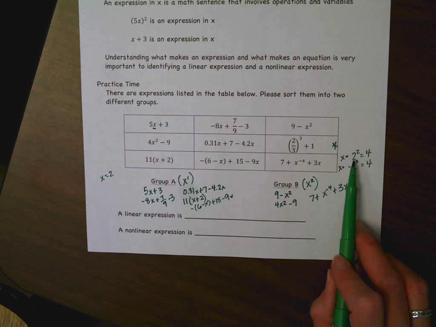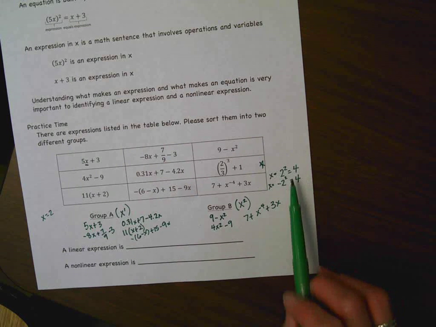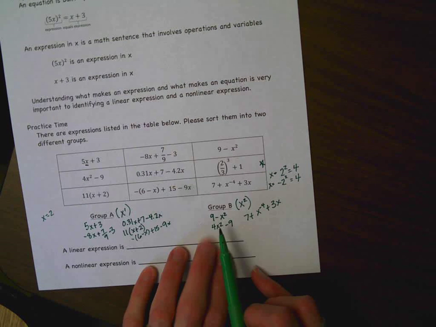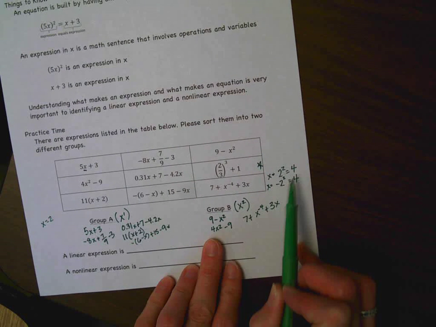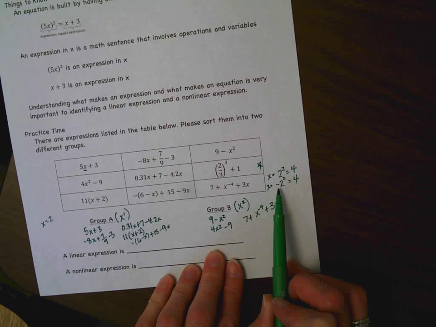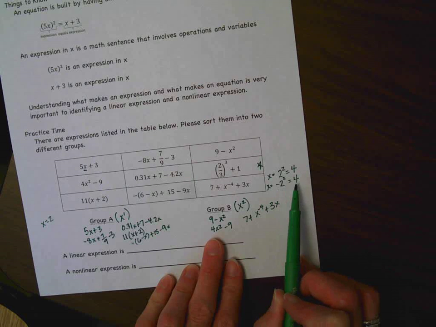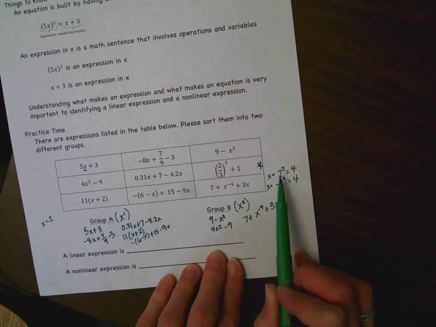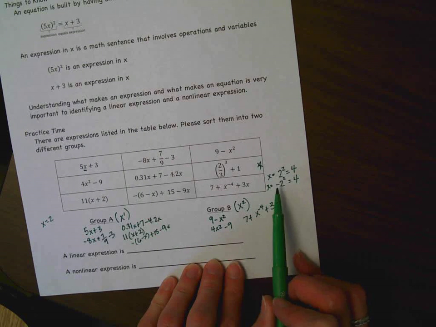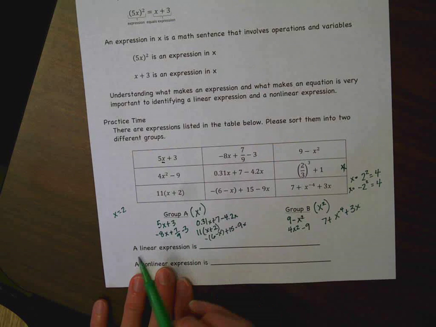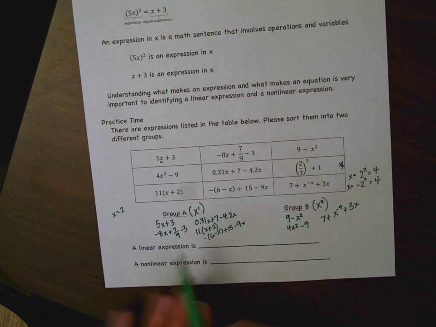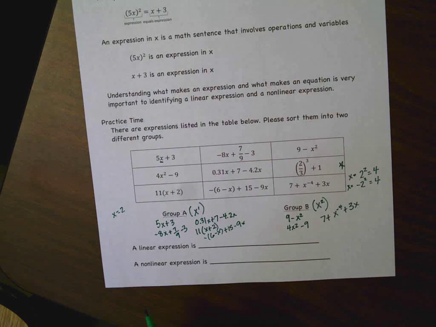Whereas over here, x could be 2, or x could be negative 2, and you would still come up with the same answer. Watch it. So x is 2, you get an answer of 4. 9 minus 4 is 5. Negative x is negative 2, squared is 4. 9 minus 4 is 5. So you have two different options for answers when you're squaring it, whereas when you're not, you don't get two different options. So that's a big difference between the two, isn't it?